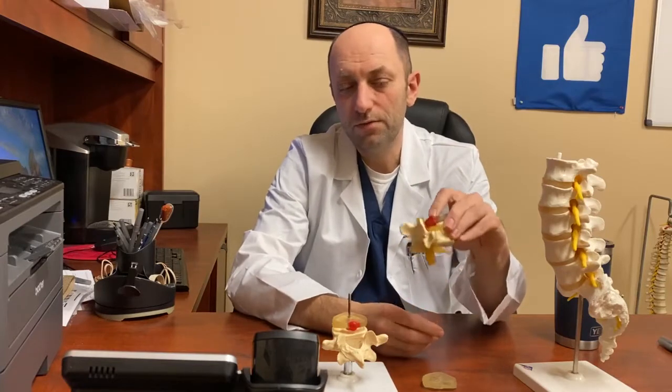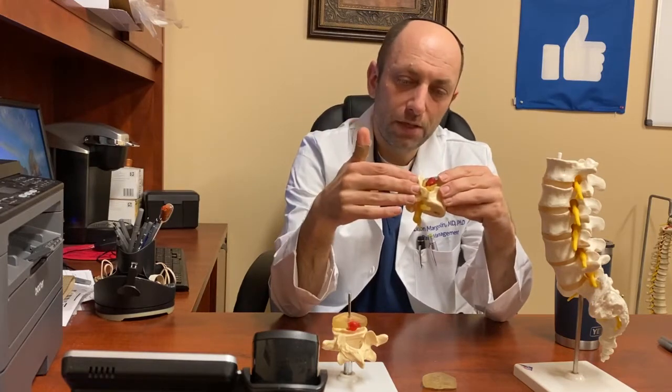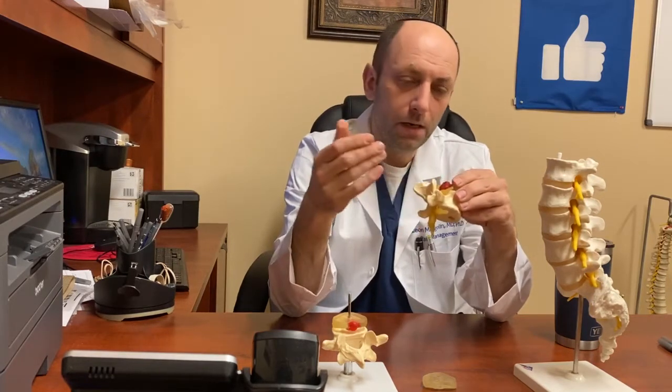And we can inject through interlaminar, transforaminal epidural injection. We can inject this area and decrease the pain. We can also, if injections don't help, do surgery.